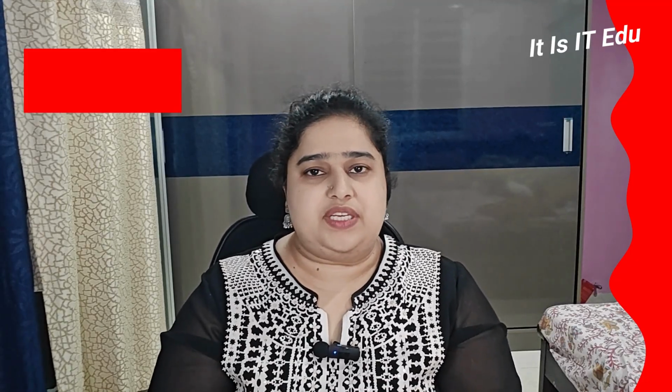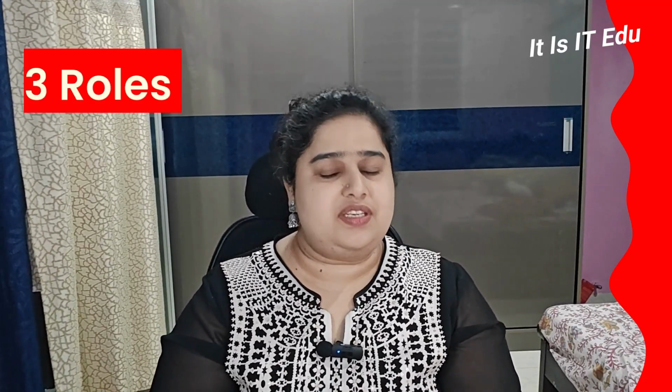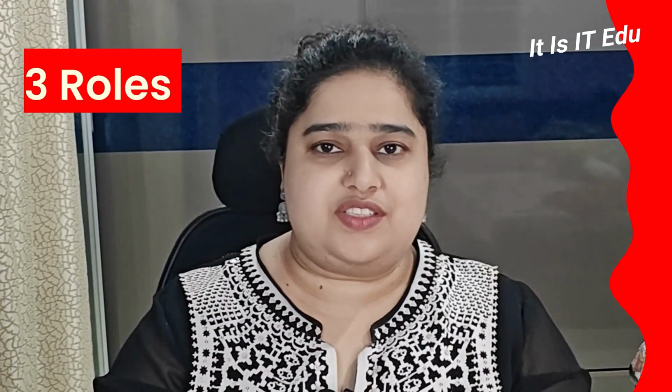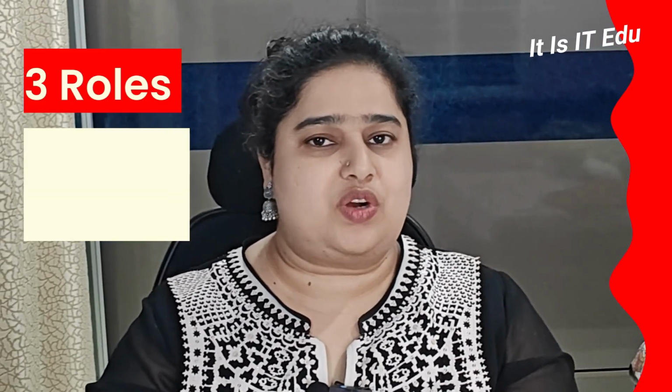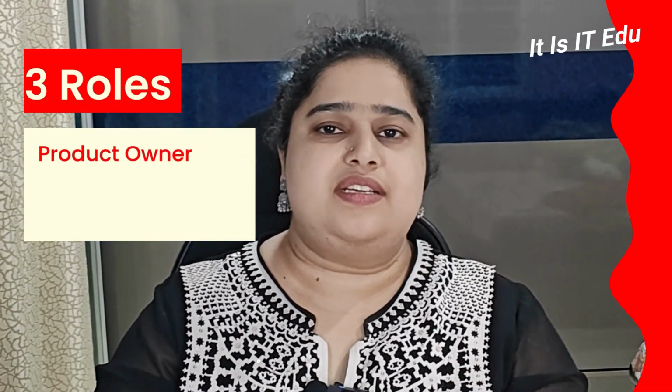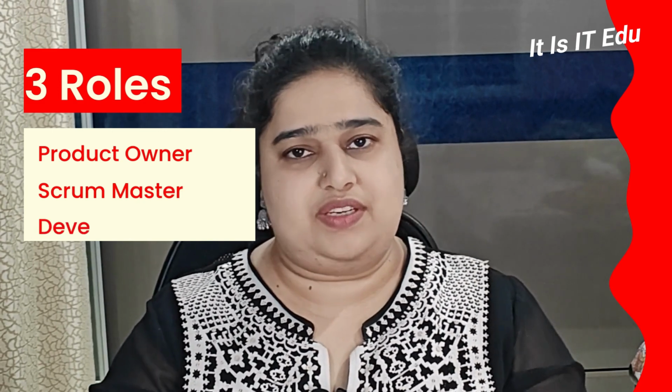If we are just getting started to learn about Agile Scrum, you should already know that there are 3 major roles in Scrum. However, let's do a deep dive into it. The first role in any Scrum team is called the product owner. Second is the Scrum Master, and the third is the development team.